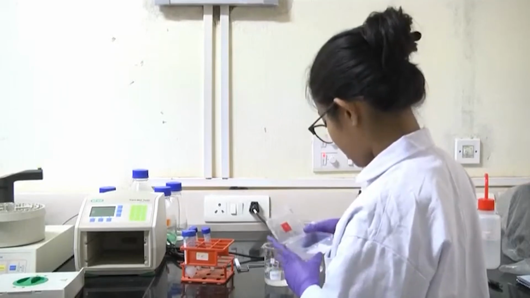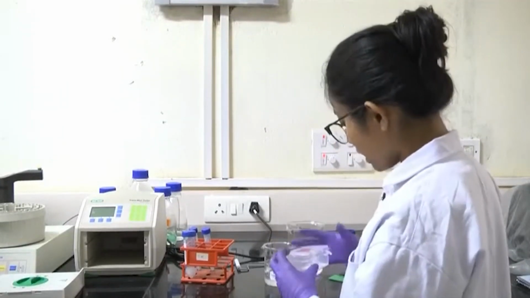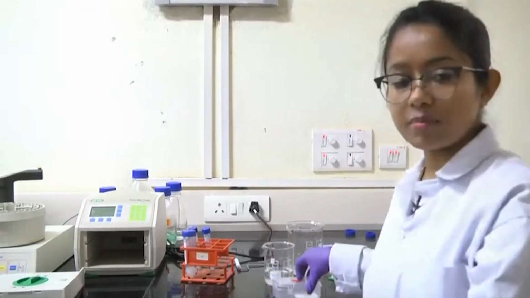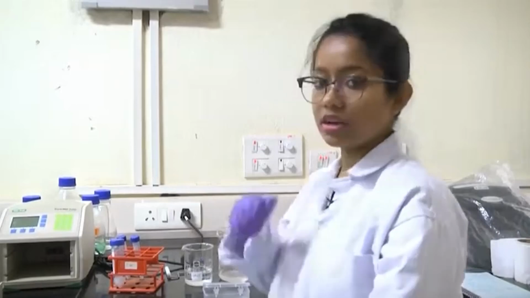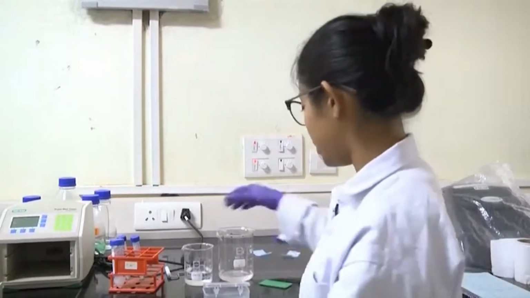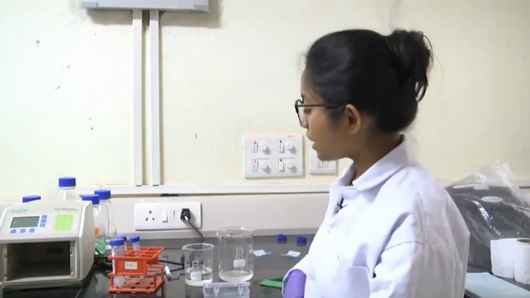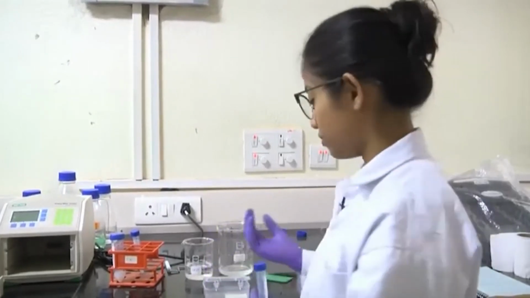Now, I will put the primary antibody. The primary antibody is raised against the protein which I want to detect, and this is also dissolved in TBST buffer, the same buffer which we are using here. Depending on the specificity, you have to check the amount of primary antibody you need to provide.